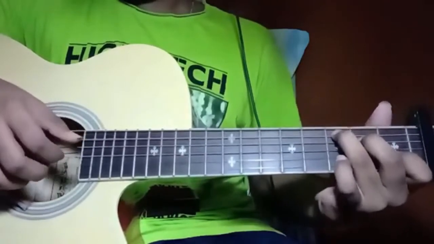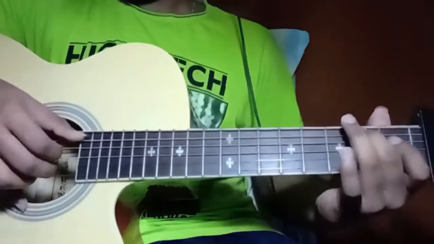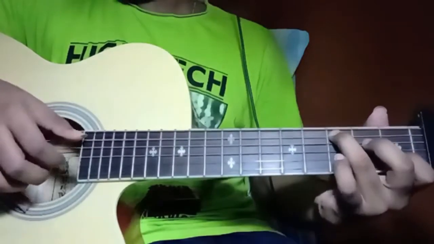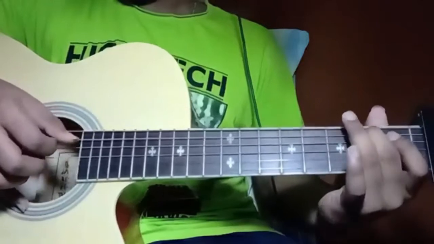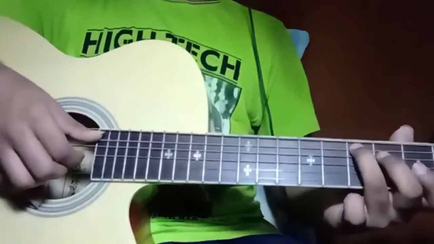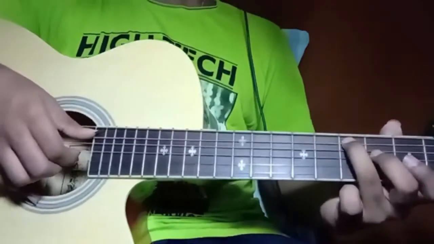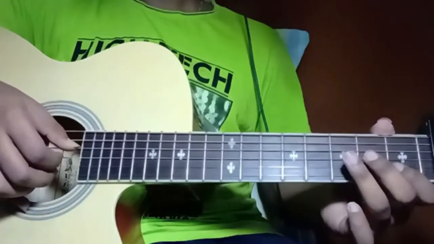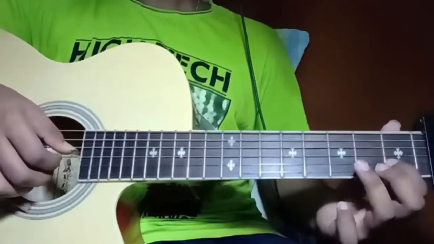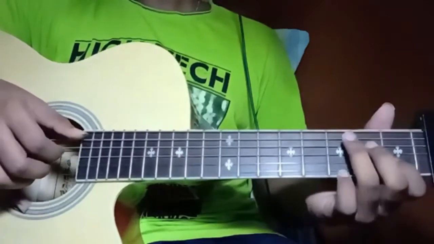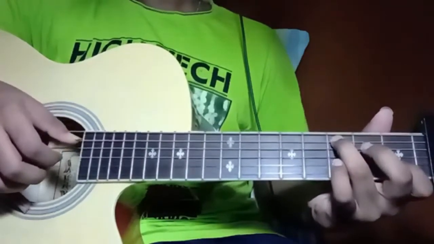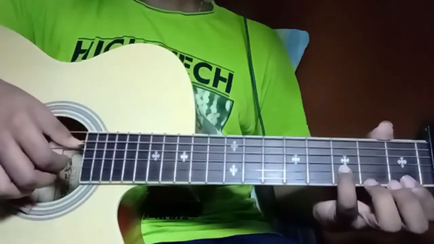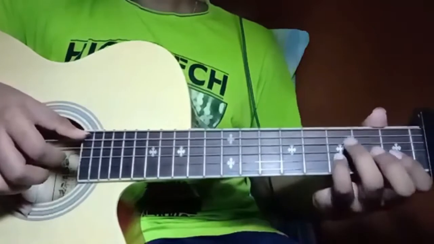So then third fret of the fifth string and open on the third string, pick the both strings together. Then first fret of the second string 2 times. So then you pick the third fret of the second string and open on the third string together.